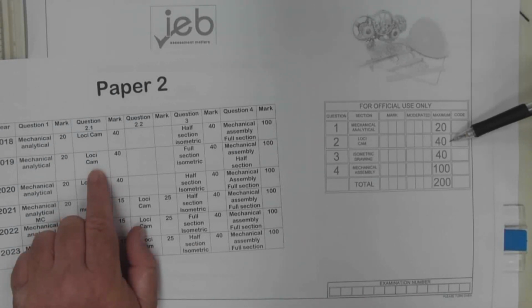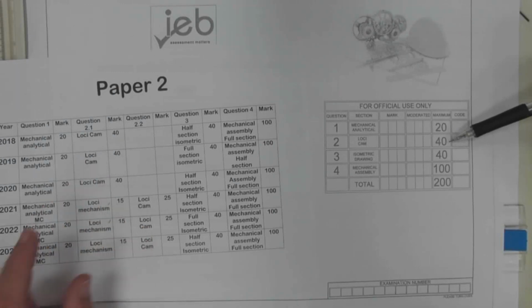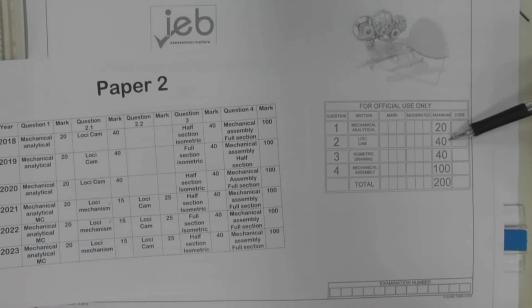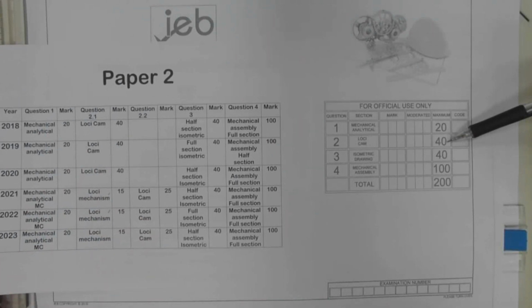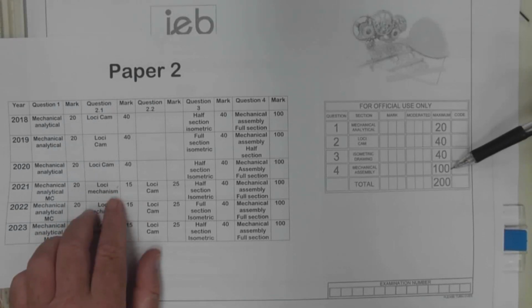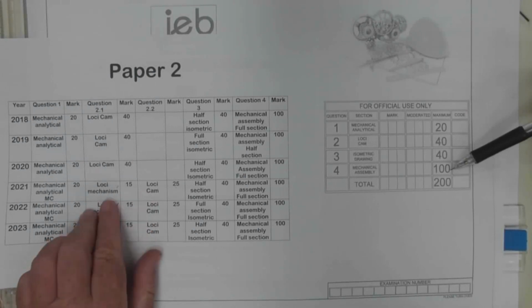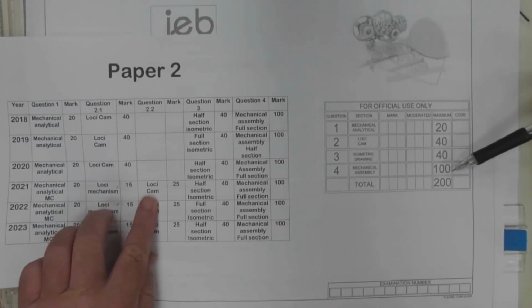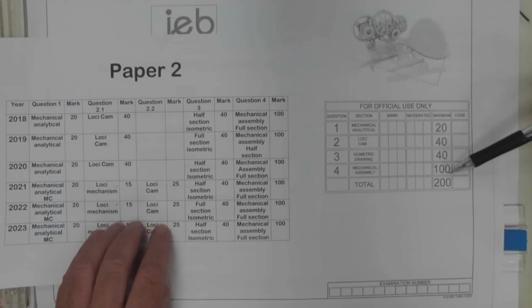So what that means is that there's going to be more marks awarded for your displacement graph, and more marks awarded for your Cam profile to make up that 40 marks. For a number of years they've asked the Loci, and part of that was the Cam and the mechanism, and that meant that quite often the Cam mark was only 25 marks.